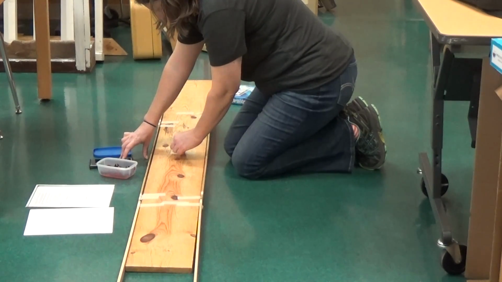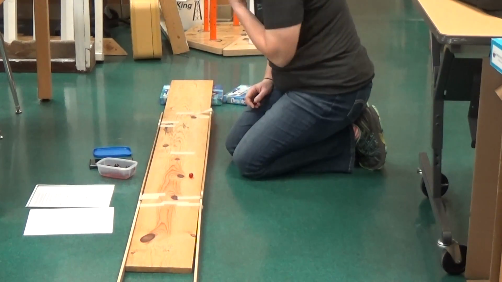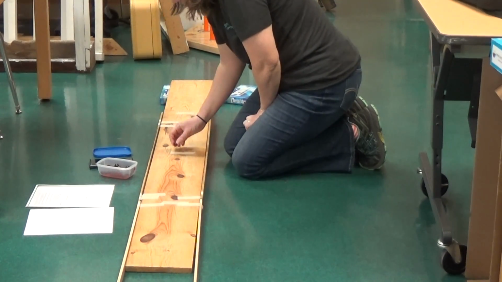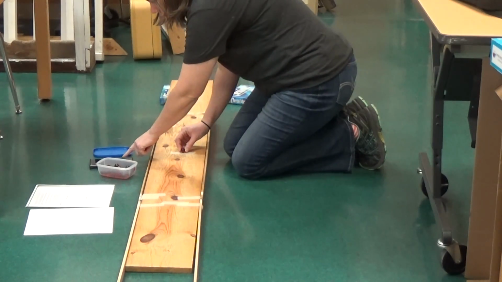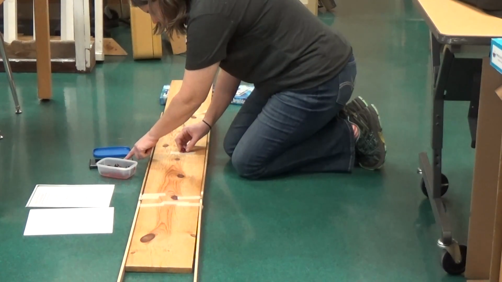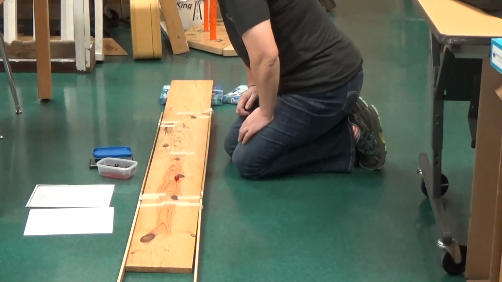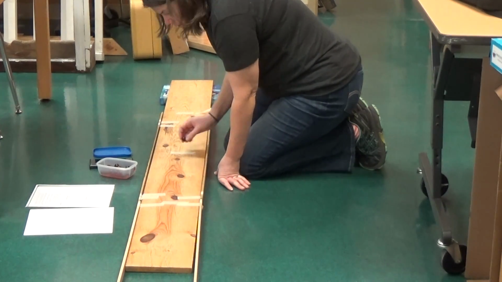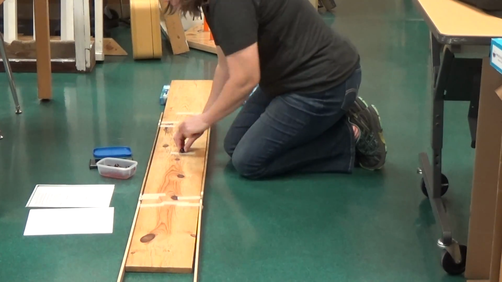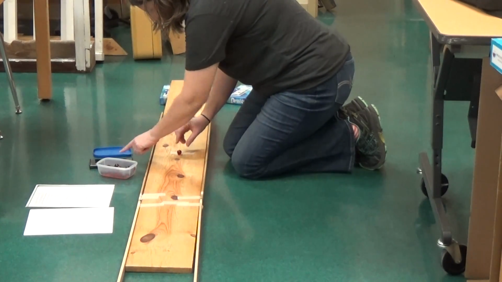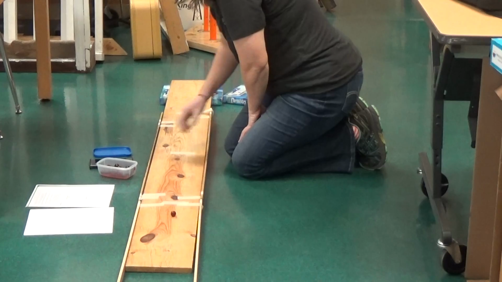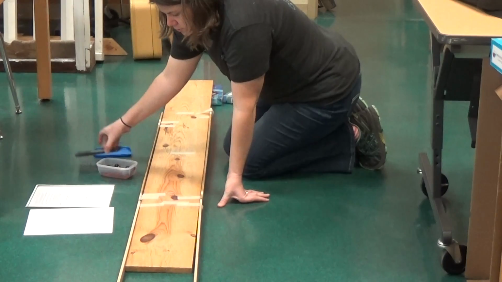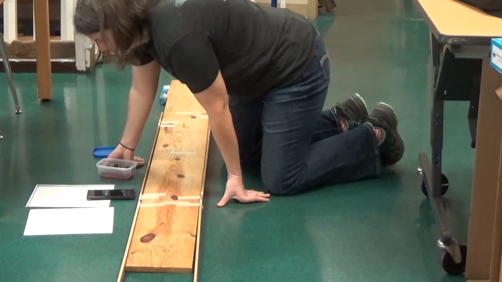So trial 3 at 1 meter, you have 4.59 seconds. For trial 4 at 1 meter, you have 4.48 seconds. And for trial 5 at 1 meter, you have 4.14 seconds.